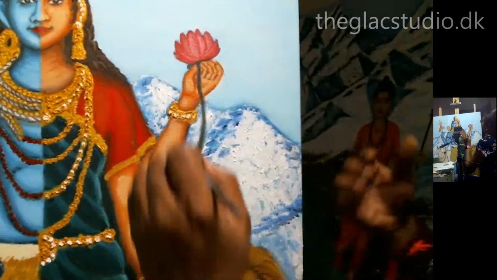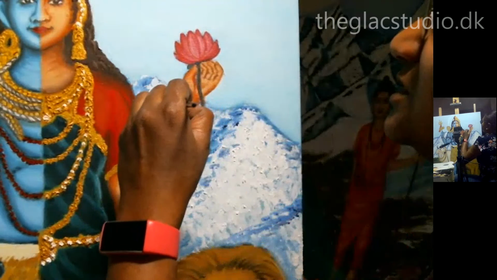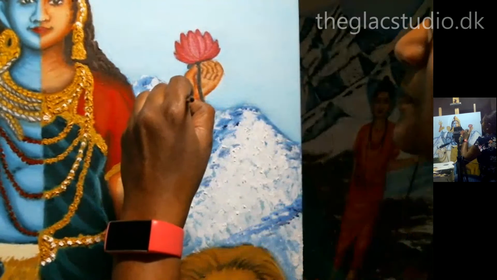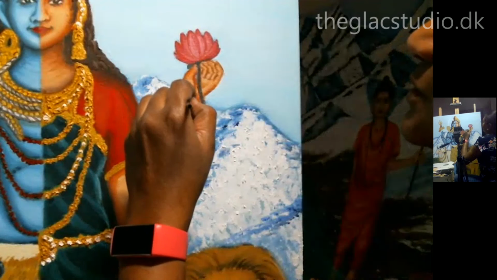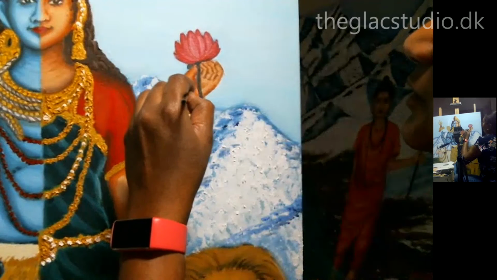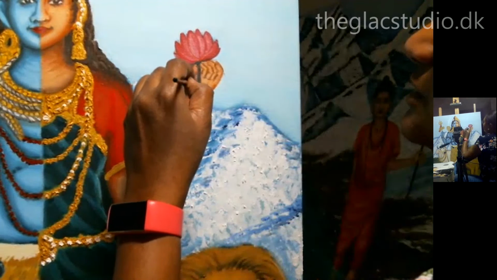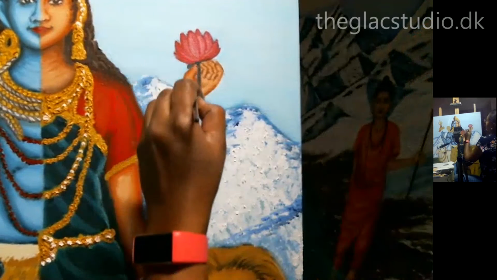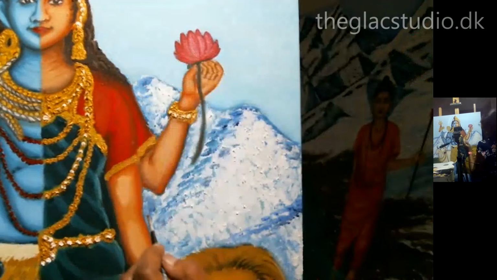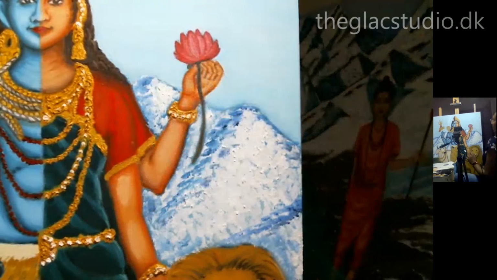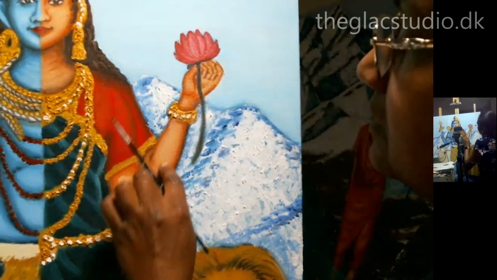And not working on too much of details, but you're just suggesting certain things. So just keep a balance on that. And that's what I, at least in my painting, am trying to do. It's not too much into the detail. It's just suggestive of the detail. So that kind of helped here.